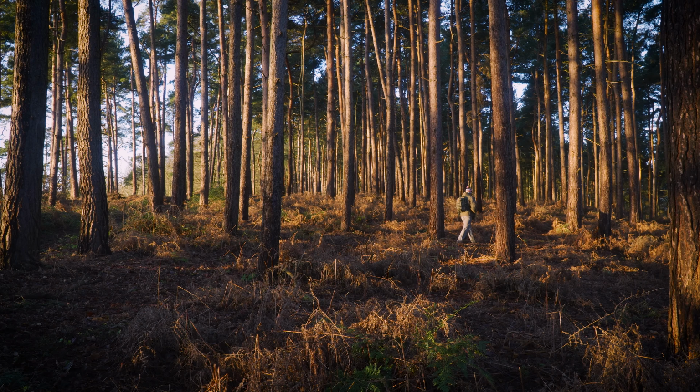I'm walking through the trees just to give everything a sense of scale. It also adds a bit of movement into what would be a very still image. Not a bad start to the day.